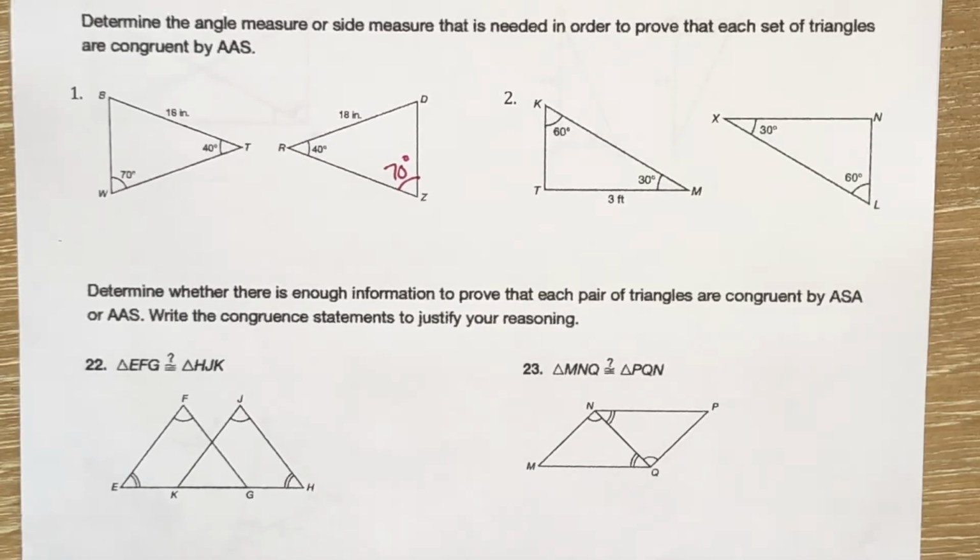Just like before, you're going to go ahead and do every other one. I'm going to go through and just do half of the problems with you. Determine whether there is enough information to prove that each pair of triangles is congruent by angle, side, angle, or angle, angle, side. And then we're going to write a congruent statement to justify our reasoning. Okay. Let's see what we have going on here.